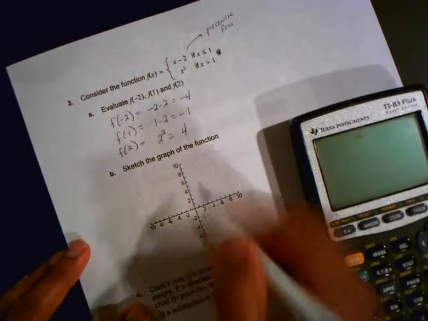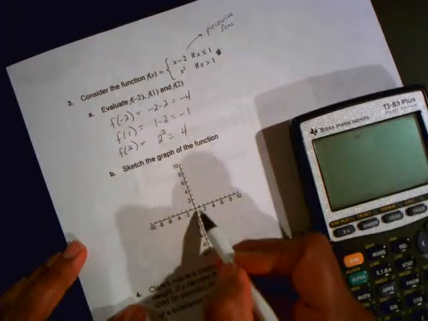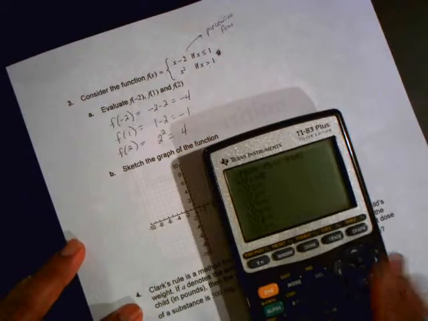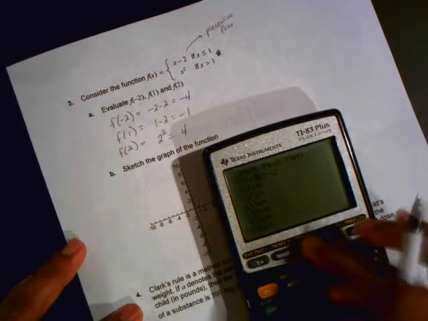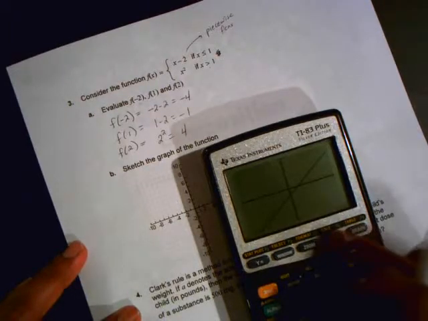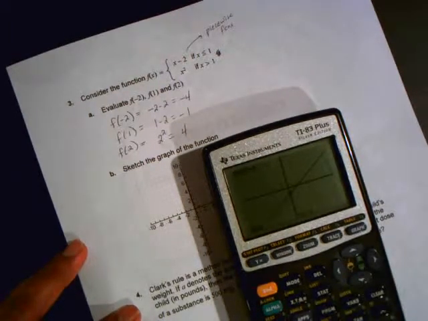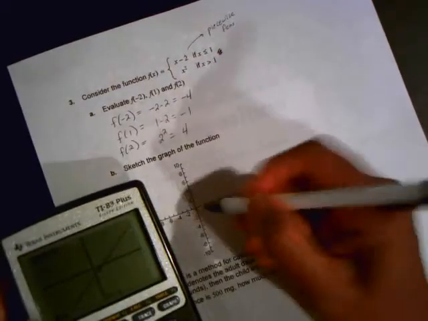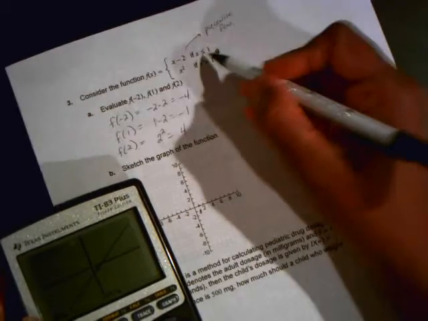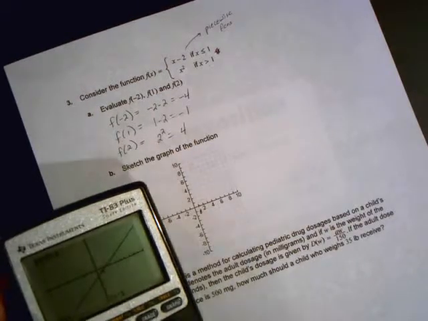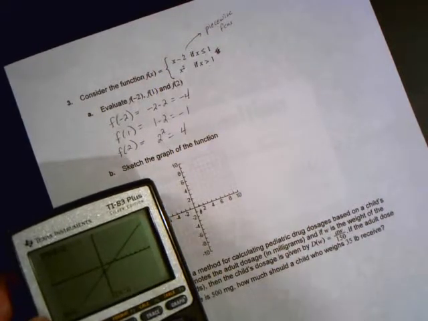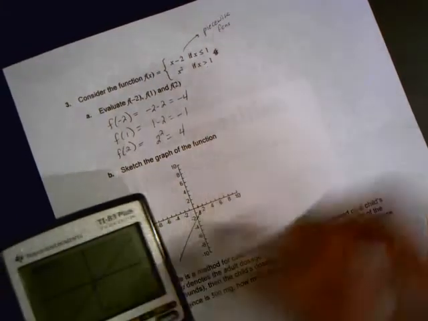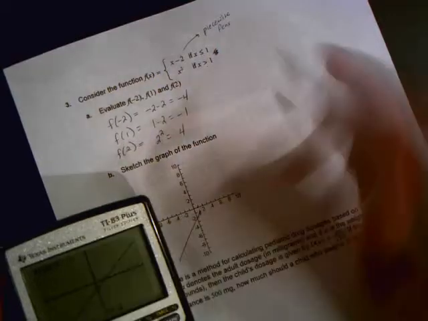For x greater than or equal to 1, here's 1. To the left of 1, it'll be a line. So how do you use a calculator for this? Go to y equals and type in x minus 2. I'm going to go zoom 6 for a standard window. I push trace and type in 1. At 1, the y value is negative 1, so I'm going to plot that here with a solid dot because it's an equals right there. Then I type in one more number like 0, and I get negative 2, which I knew. So here's that piece. You ignore the rest of the graph because it does not correspond to that part of the if statement.